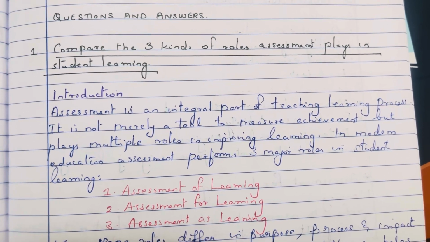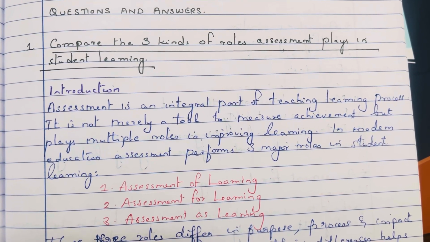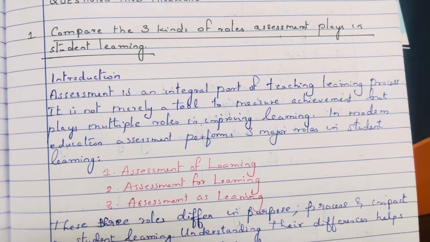Today we'll look at the 5 important questions in Unit 1. First question is, compare the 3 kinds of roles assessment plays in student learning.